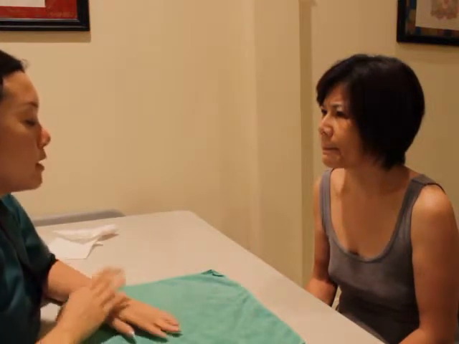So first I'm going to observe and palpate your hand, your wrist, and your forearm, and then we'll check your range of motion. And after that we're going to perform some tests that are commonly used to examine the nerves, the muscles, the tendons, and the ligaments of the hand, the wrist, and the forearm. And then we'll do some reflex and sensation testing. We'll begin in just a moment.